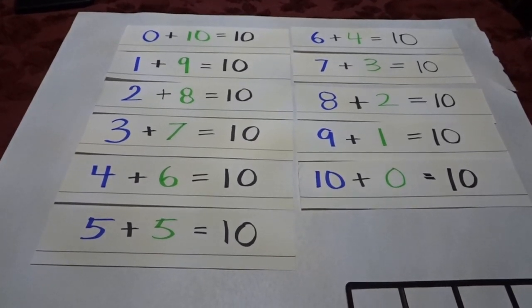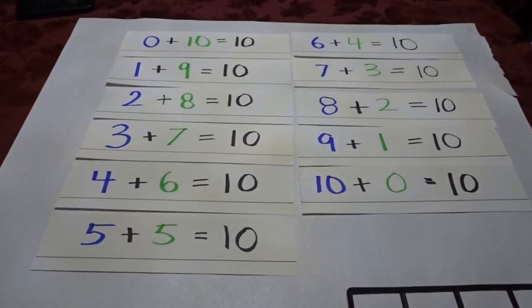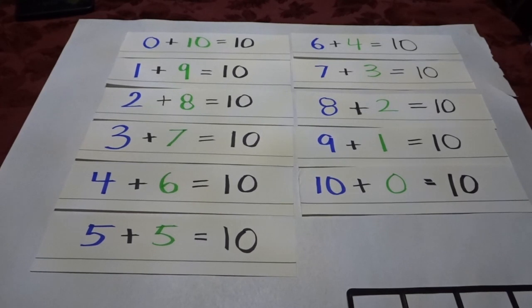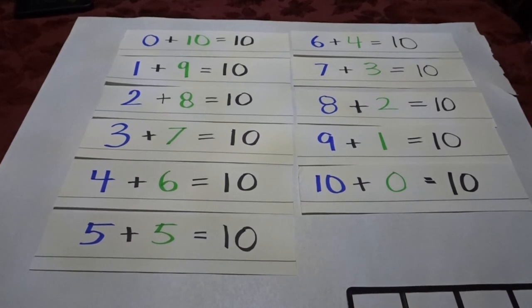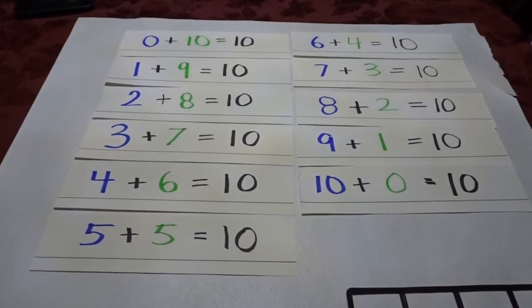Here are our equations from our story problem. What do you notice? What do you notice about the blue numbers? What do you notice about the green numbers? And what do you notice about the black numbers? Share your thinkings and noticings with a family member.